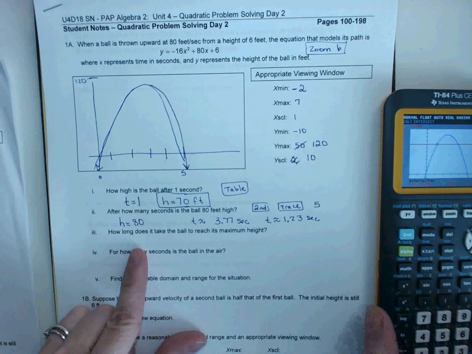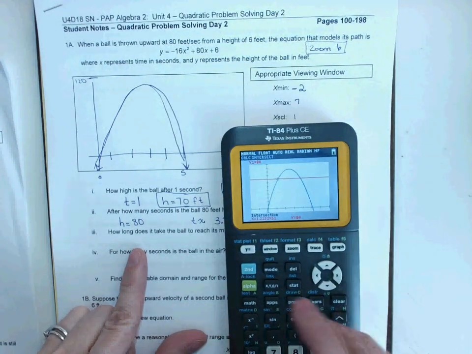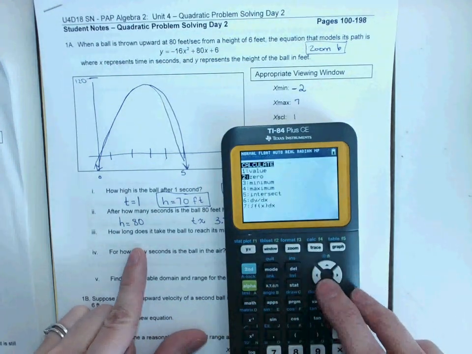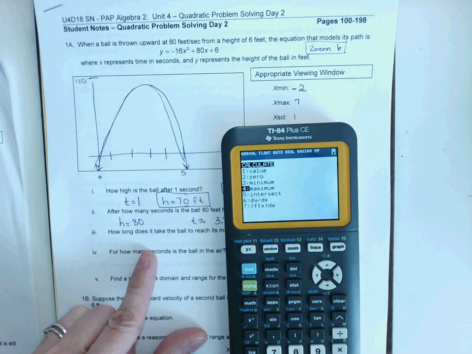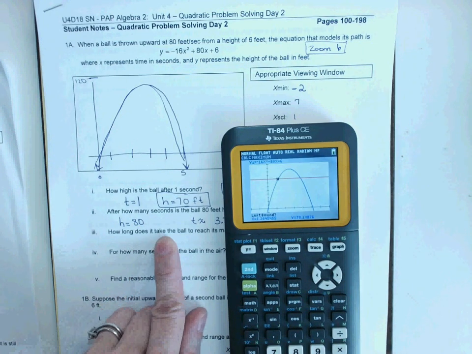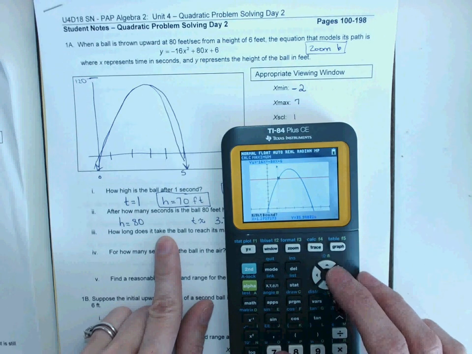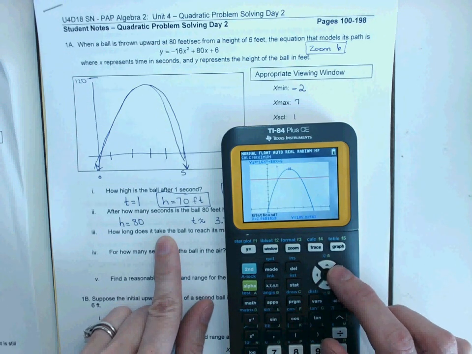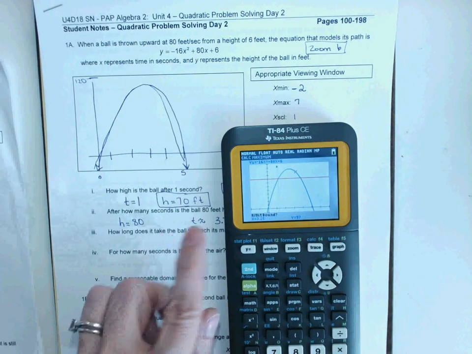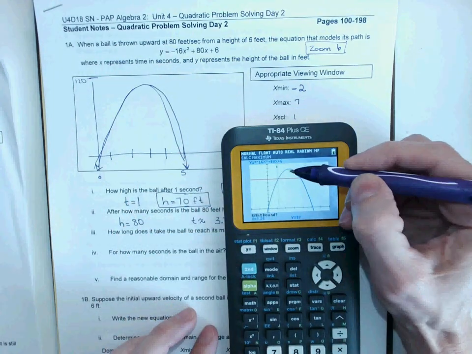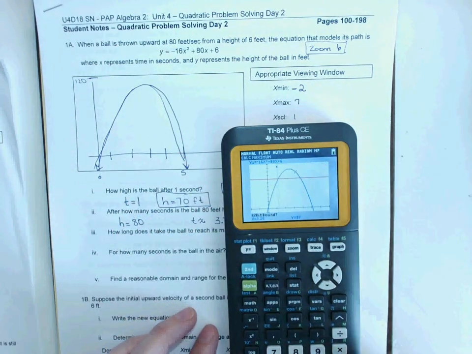Roman numeral 3, how long does it take the ball to reach its maximum height? I think we can all figure out that we're going to use second, trace, maximum. Remember for this, it asks you for a left bound, hit enter, then a right bound. So make sure that your left bound is on the left side of the maximum and your right bound is on the right side.